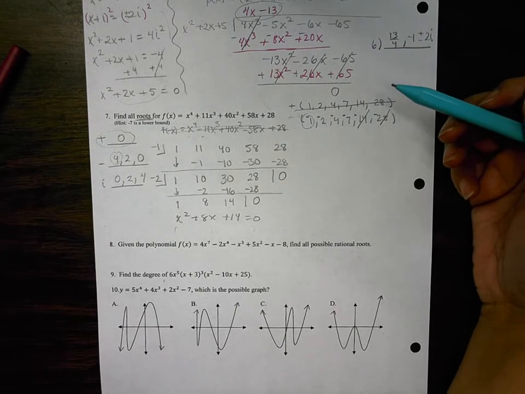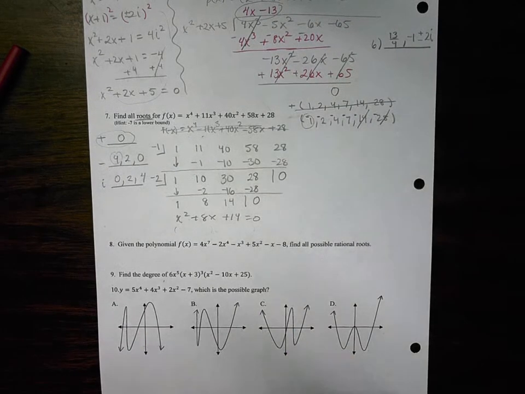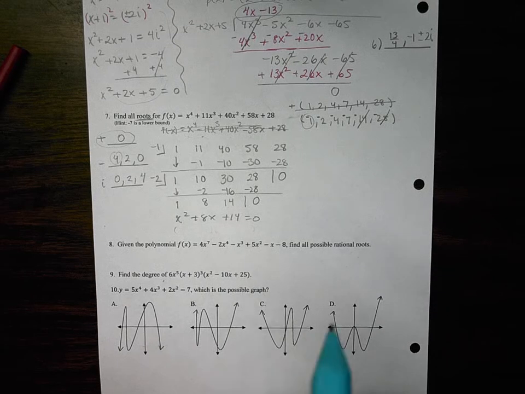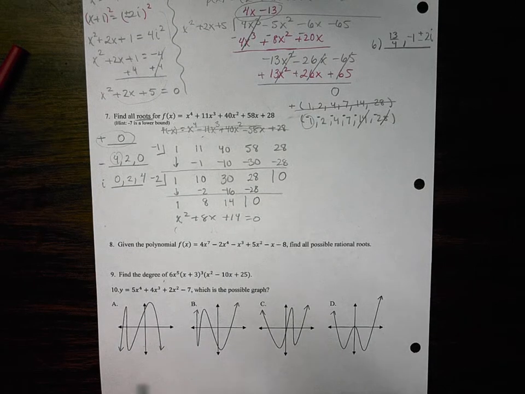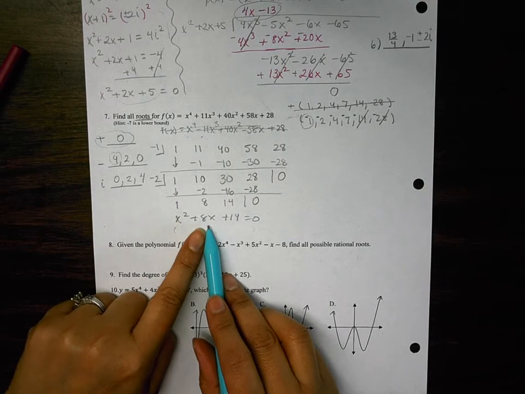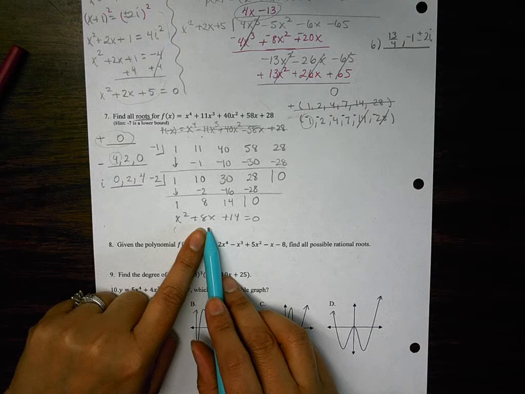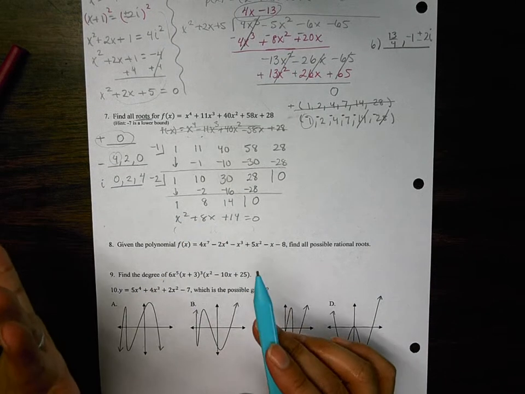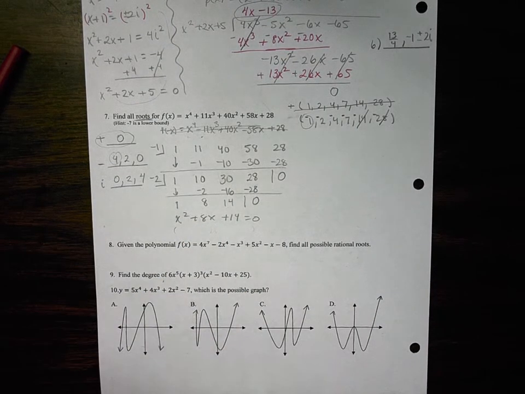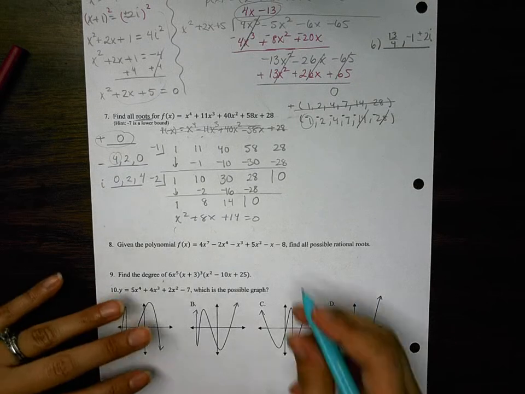So I heard complete the square or quadratic. Does it matter which method you use? No, in this case it doesn't matter because that middle number is even. Pick whatever you are more comfortable with. What are you guys more comfortable with? Complete the square? Quadratic? Okay, so you do what you're more comfortable with. Okay, so let me show you complete the square.